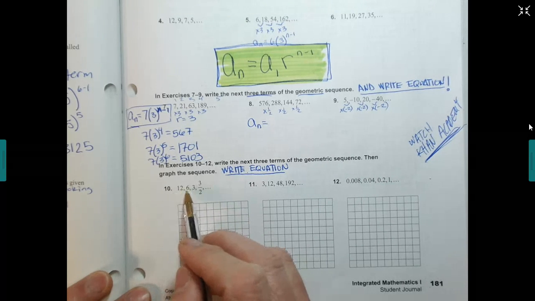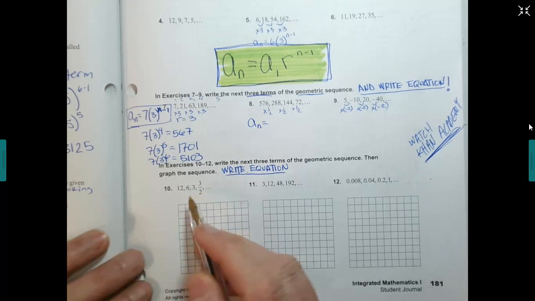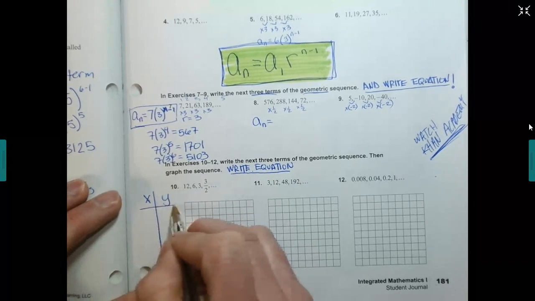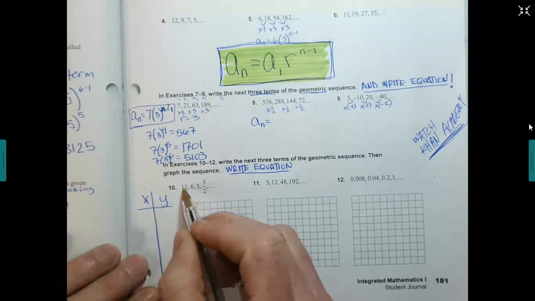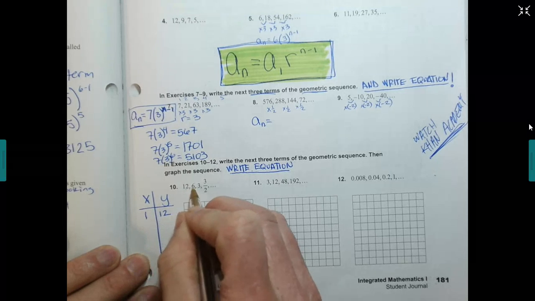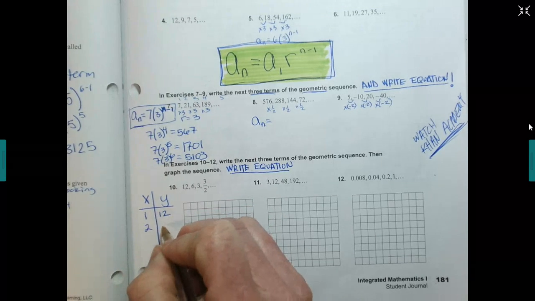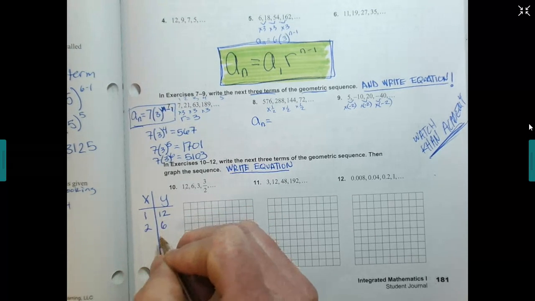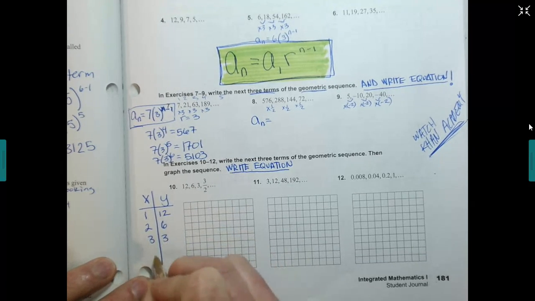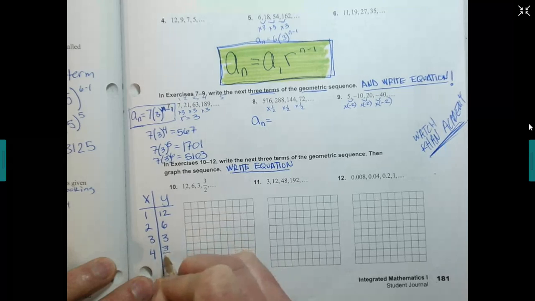You just have numbers here. You don't have x, y. Let's turn this into a table. Your first term is 12. Your second term is 6. Your third term is 3. Your fourth term is 3 halves.